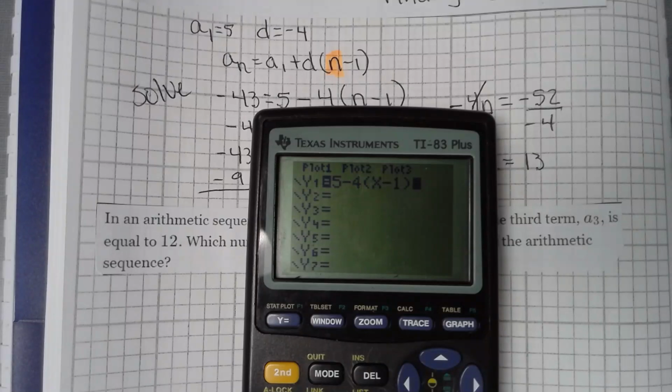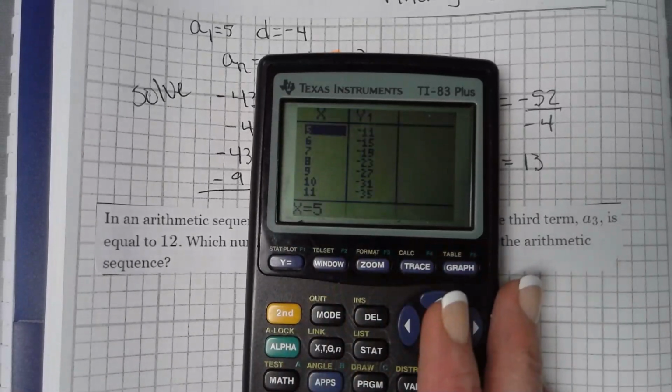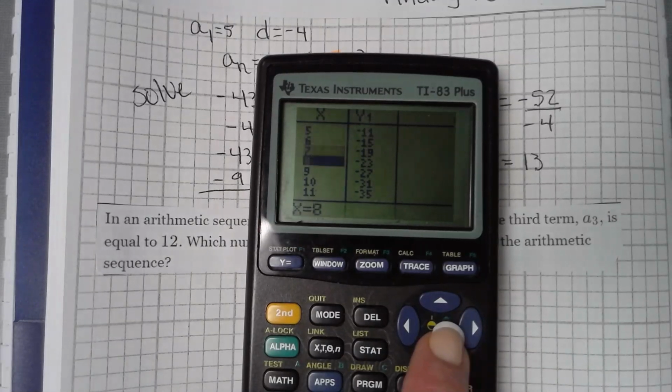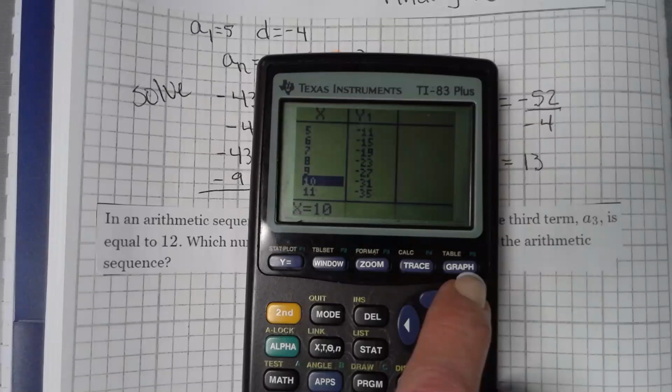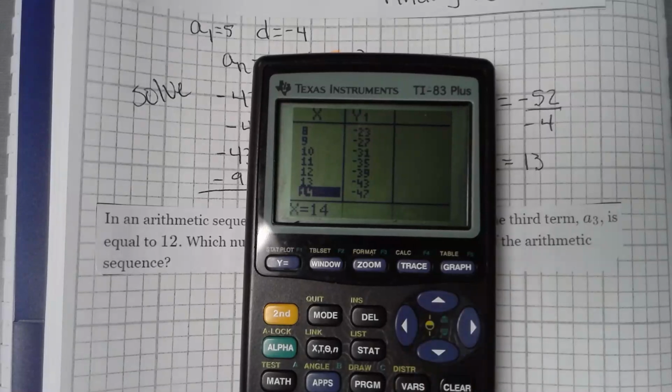Okay. So I'm putting that equation in. Notice there's an X there. Okay, so let's go back to the table again. We're going to press second table. Okay, and y'all, this time what I'm getting to is, we know the value is -43. So we're looking over here for negative 43. Right here in yellow, top right. So you're going to press your yellow button and then the graph button. All right, there it is. There's the value of negative 43. It is term number 13.